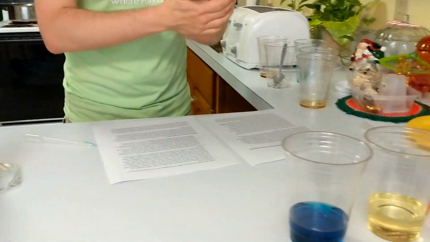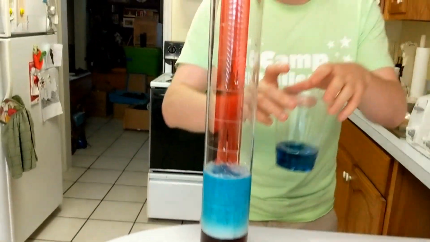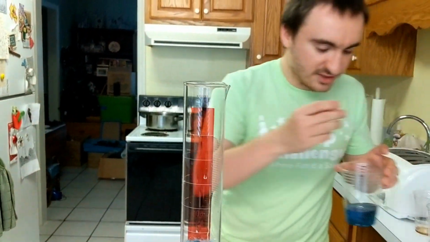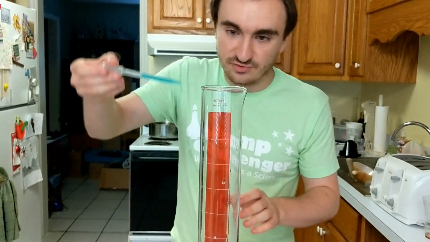Okay, so we got water next. Remember, this is a density of 1.0, just for reference. I'm going to use a pipette. This one, we can touch the sides because it doesn't really coat anything.